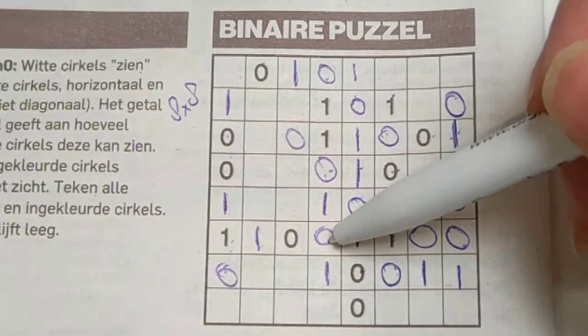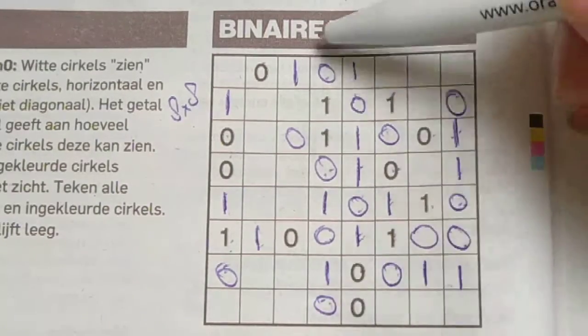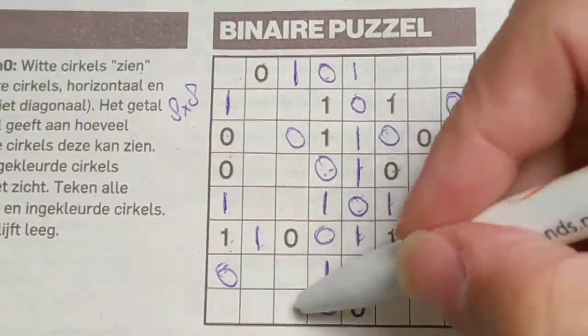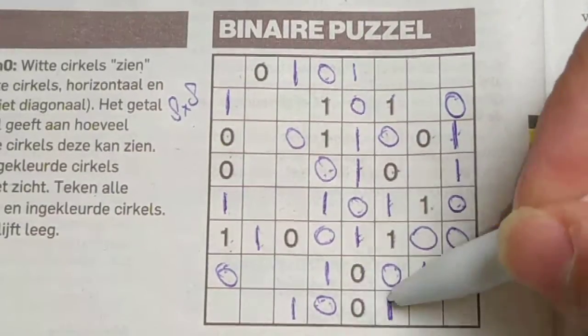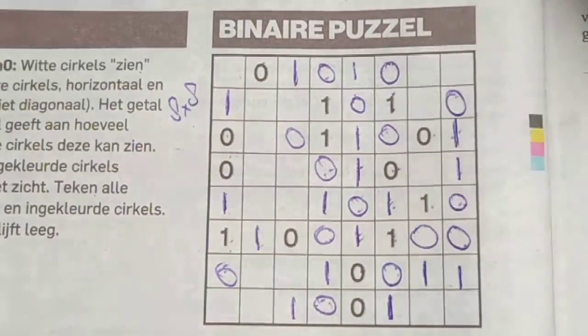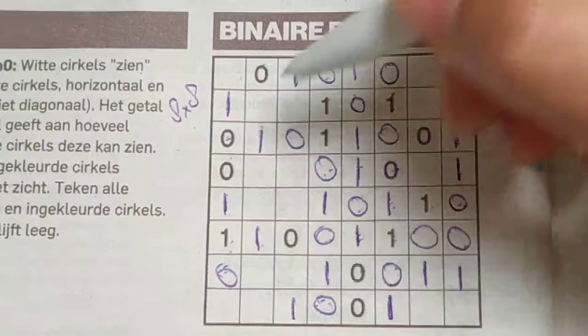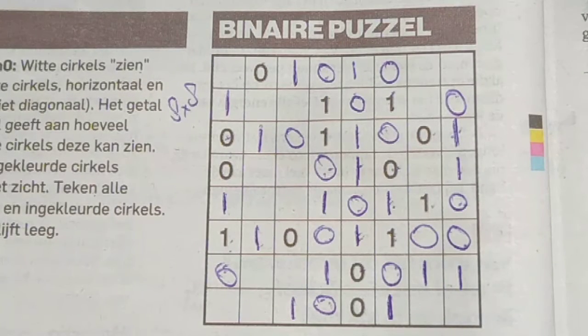1, 2, 3. This is number 4. 4 O's in a column. Double O, here and one, then one. 1, 2, 3, 4. 4 ones, so the rest are O's. Between two O's comes a 1. Do I need to compare?